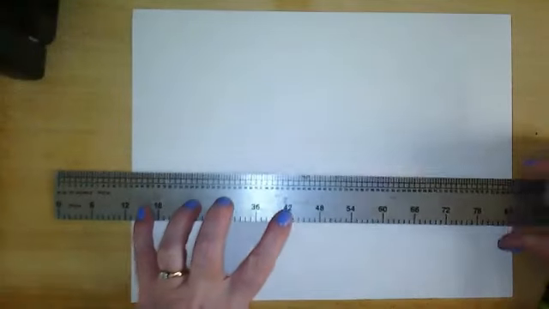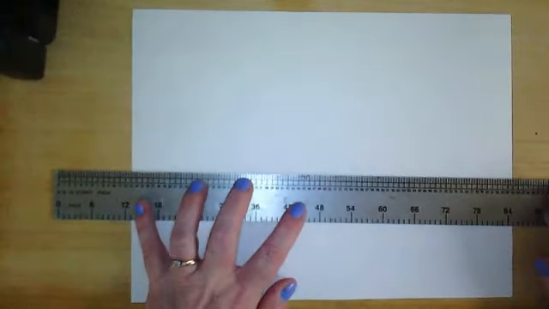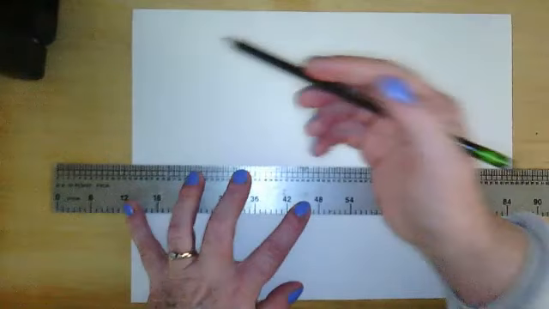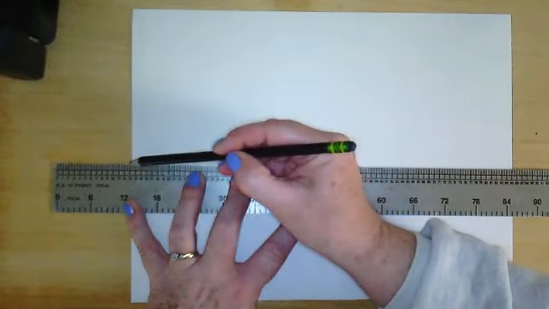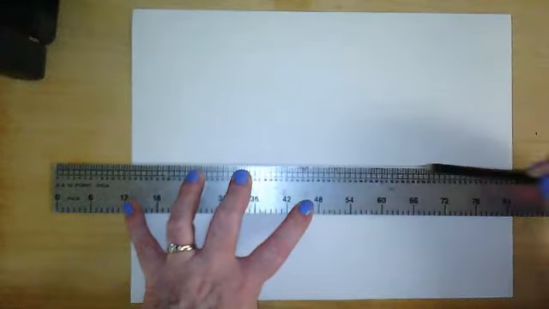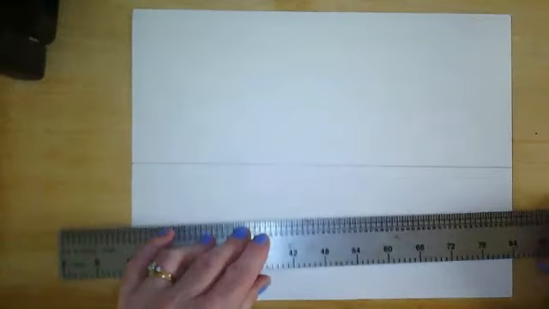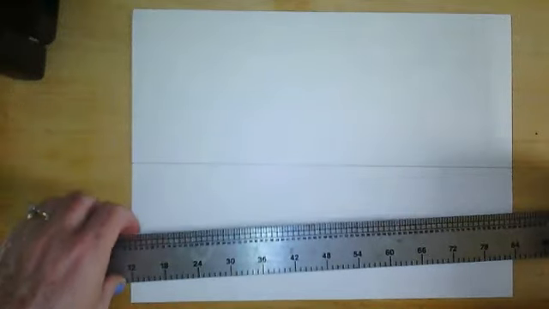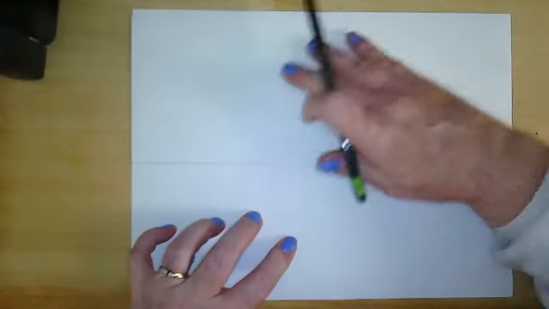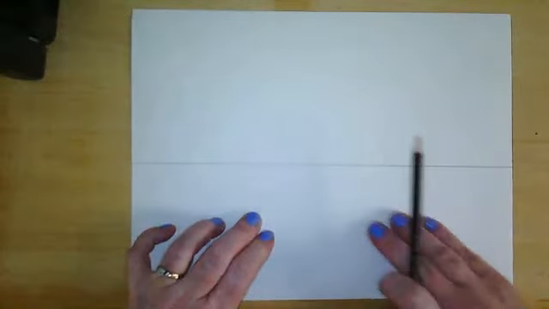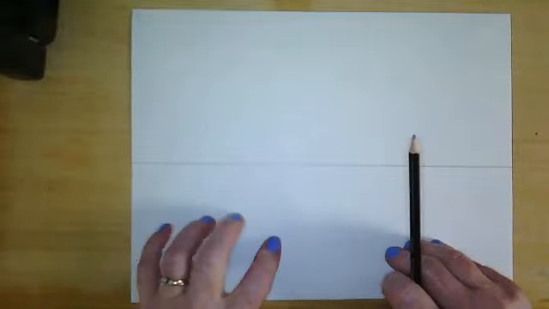So I'm going to put my phone aside. Here's my picture. You do not need a ruler, but I just happen to have one. You can just make a line if you'd like. I'm going to go ahead and make a line across the middle of my paper. You can see the line here once I move the ruler. This is my horizon line. So this is going to be my sky area, and down here is going to be my ground area.